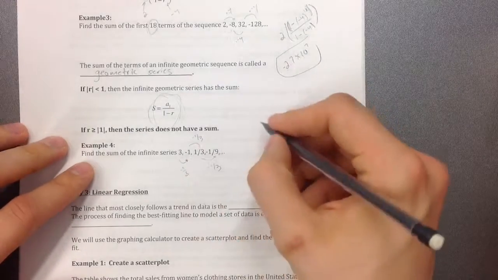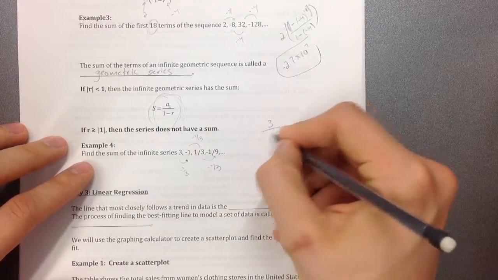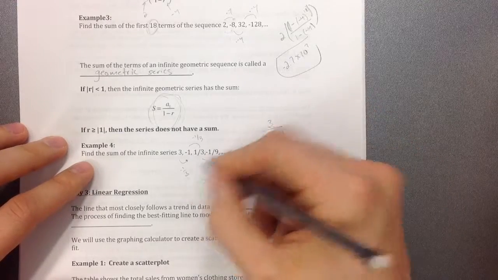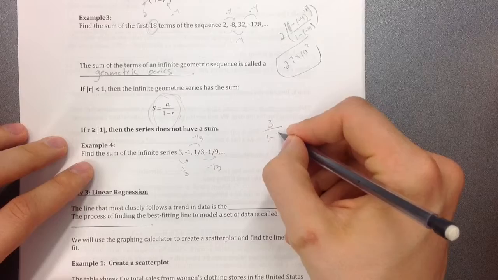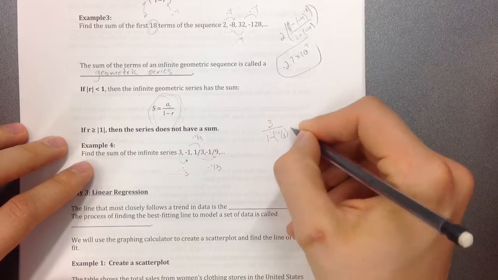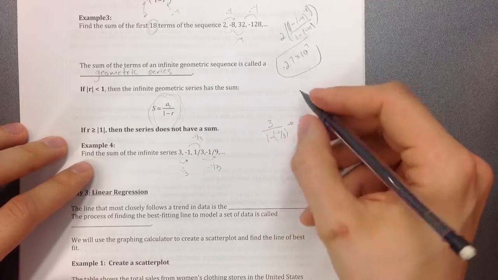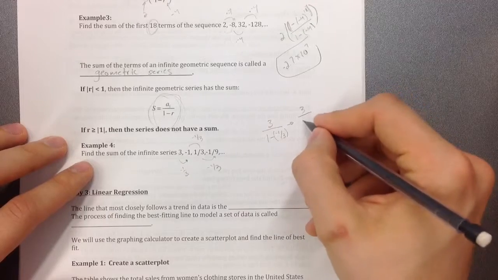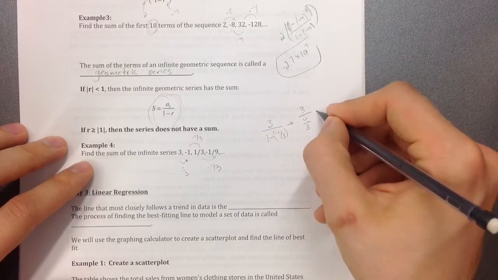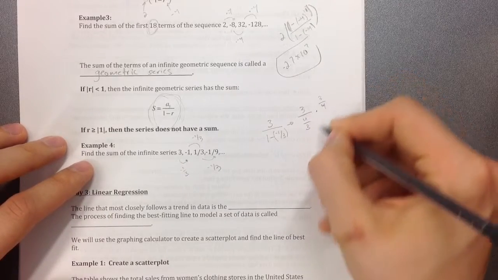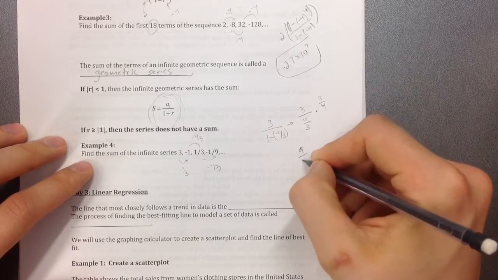We're going to start off with our first term, which is 3. We're going to divide by 1 minus the ratio, which is -1/3. And we have 3 over 4 over 3. So we can multiply by 3 over 4. And we'll get 9 over 4.